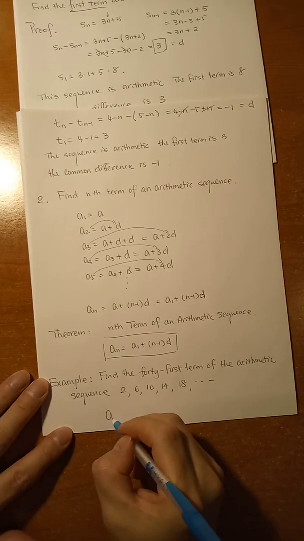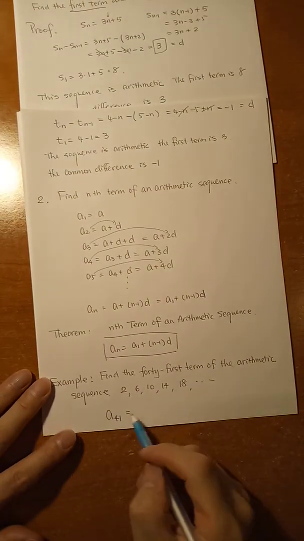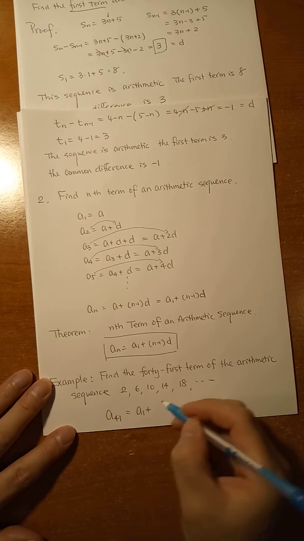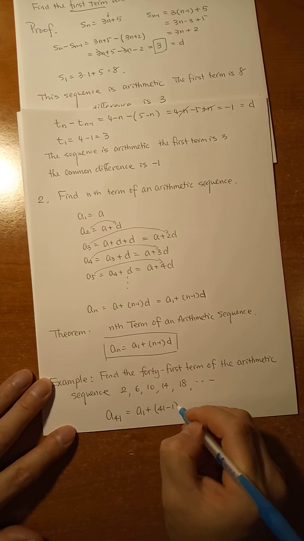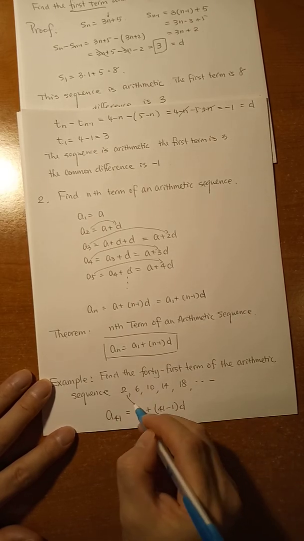We're looking for a41. It is equal to a1 plus, 41 is n, so 41 minus 1 times d. What is a1? The first term, a1, is 2.